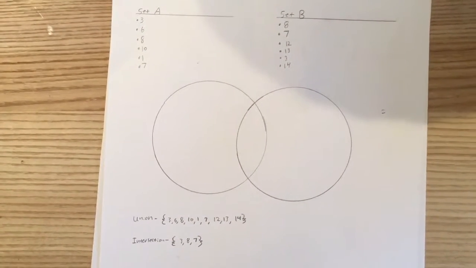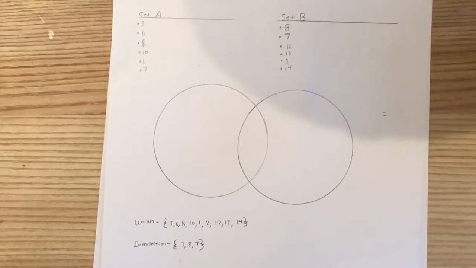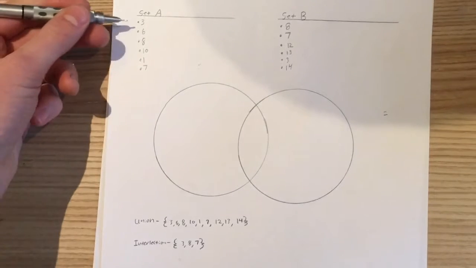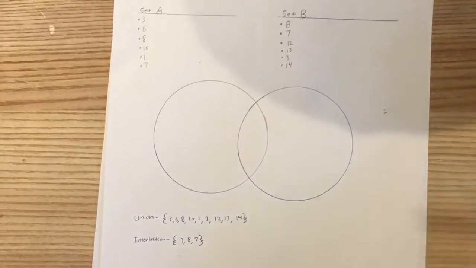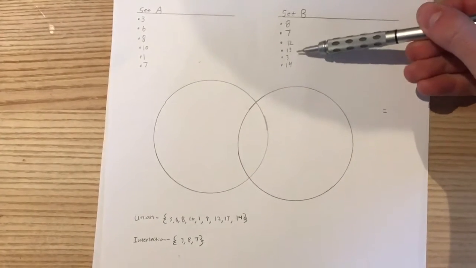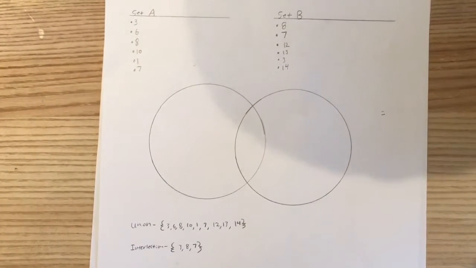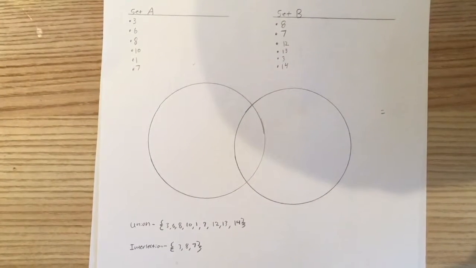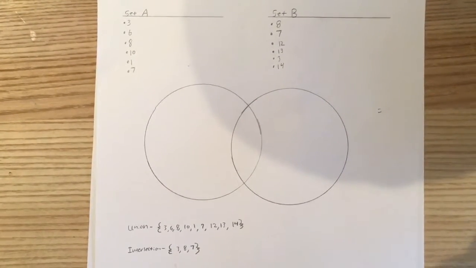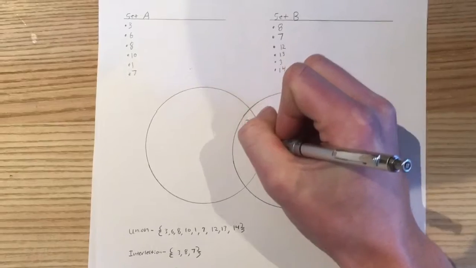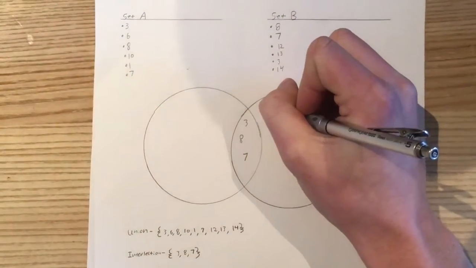Here we have a skeletal Venn diagram. When the diagram is empty, it is referred to as a null set. In set A, we have the numbers 3, 6, 8, 10, 1, and 7. In set B, we have 8, 7, 12, 13, 3, and 14. We start by identifying the similar numbers between the two sets and writing them in the intersection of the diagram. Next, we can sort the remaining numbers into their respective halves based on their original set. Finally, we can write the union and intersection of both sets as a whole.